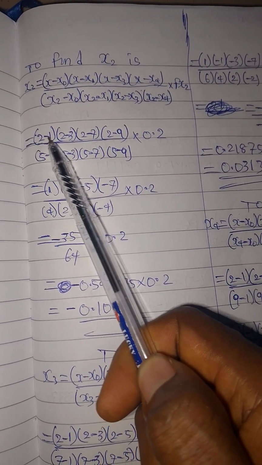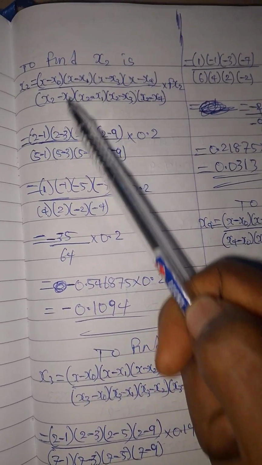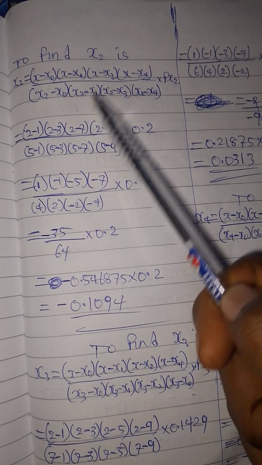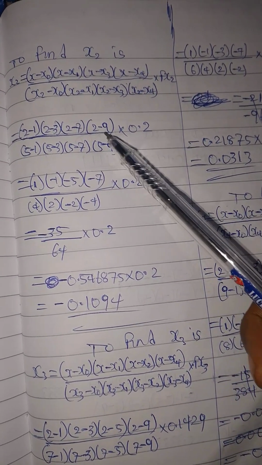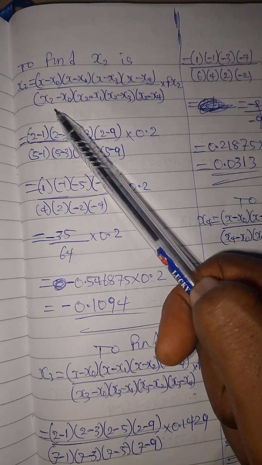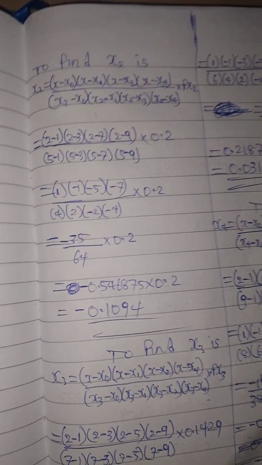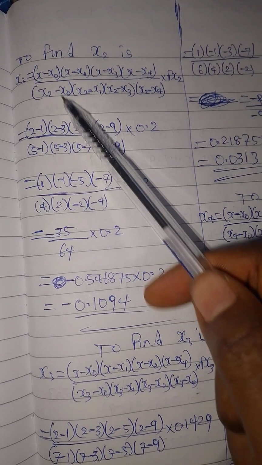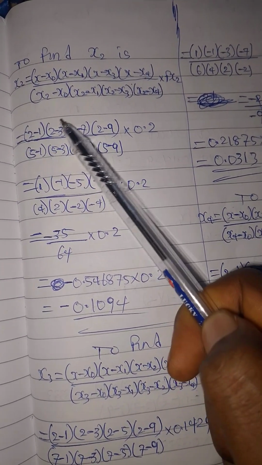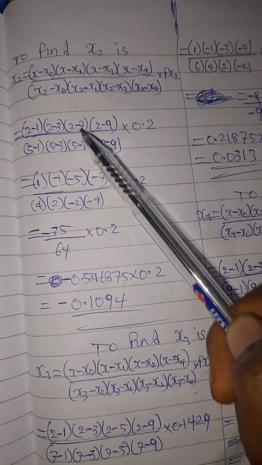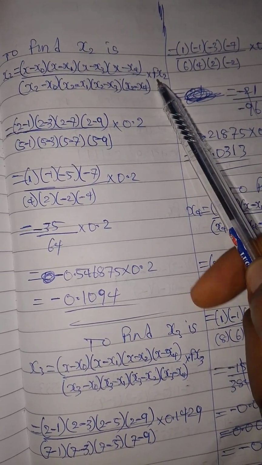So if you check from our table, x is 2, that becomes 2 minus x naught from our table is 1, and that is 2 minus x1 from our table is 3, 2 minus x3 from our table is 7, and 2 minus x4 from our table is 9, all over x2 is what? The x2 value is 5 from our table, so that becomes 5 minus 1 again, 5 minus 3, and 5 minus 7 again, 5 minus 9 times what is the value for fs2?